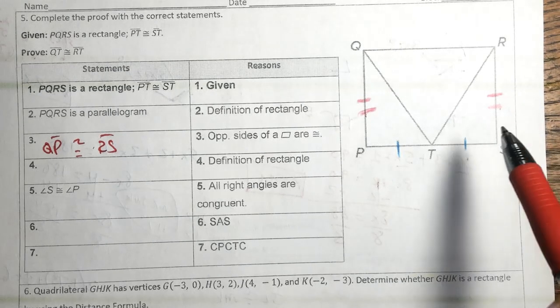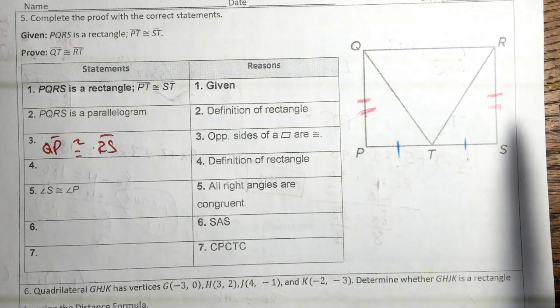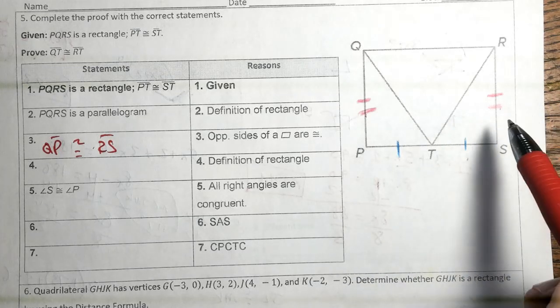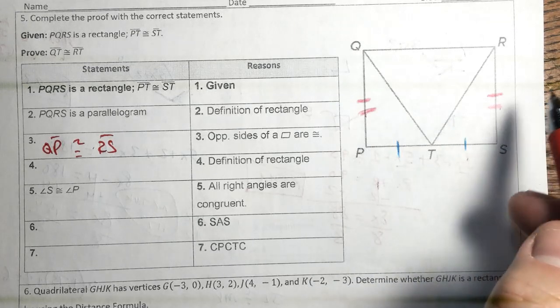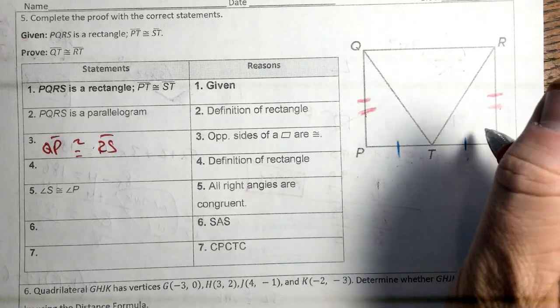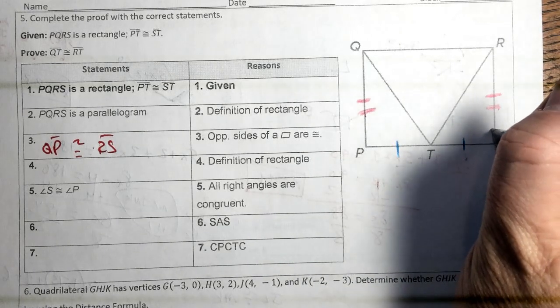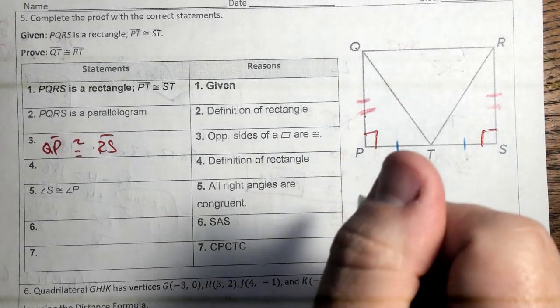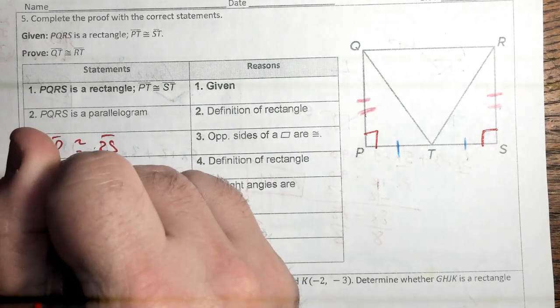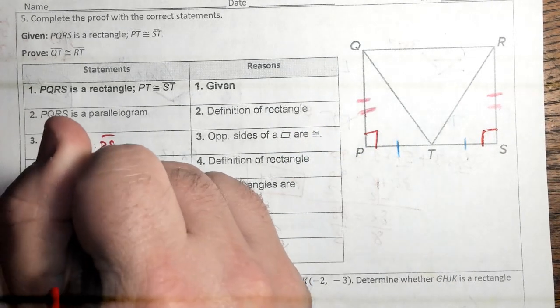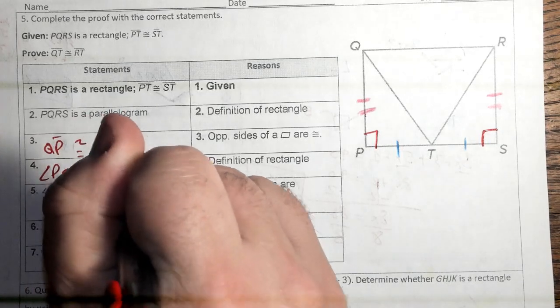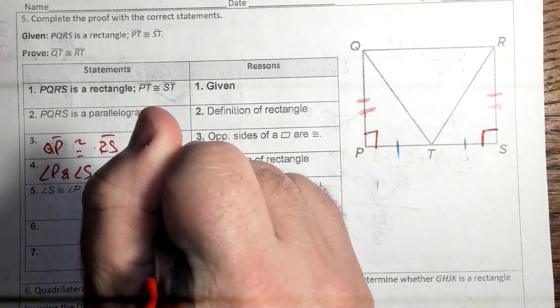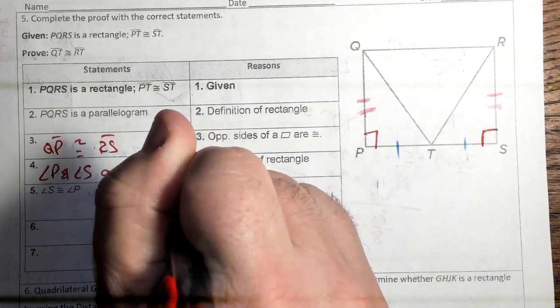All right, number 4 says the definition of a rectangle. Let's see, what else do we have? Well, remember I said that the rectangle is a special parallelogram. What makes it special? It's because it has 4 right angles. So angle P and angle S are right angles.